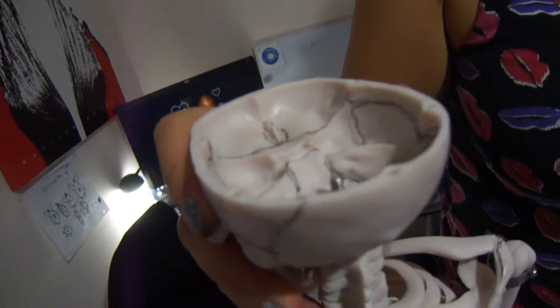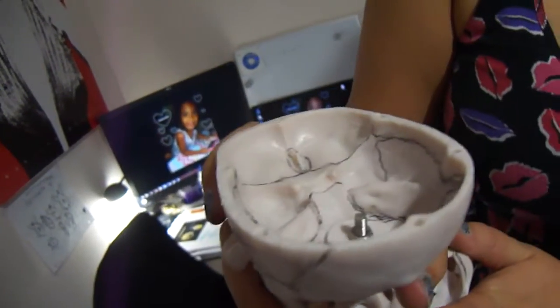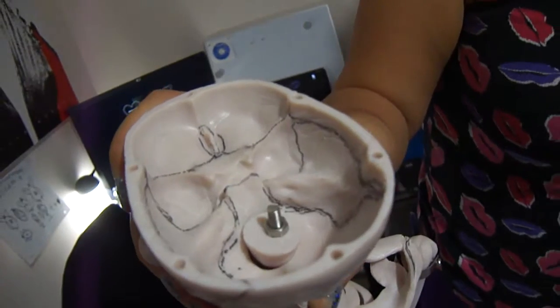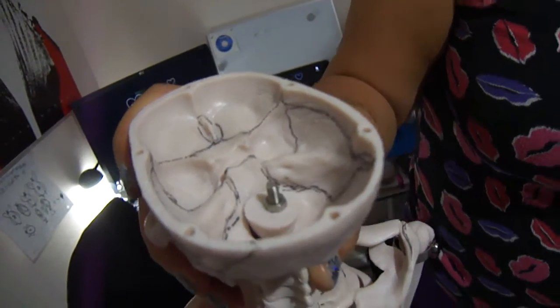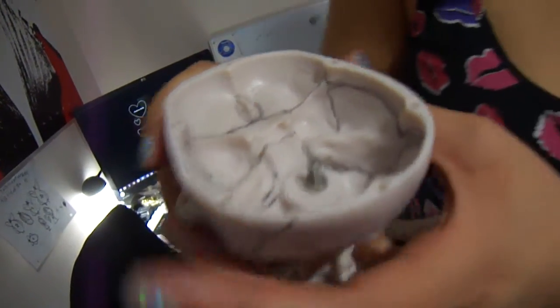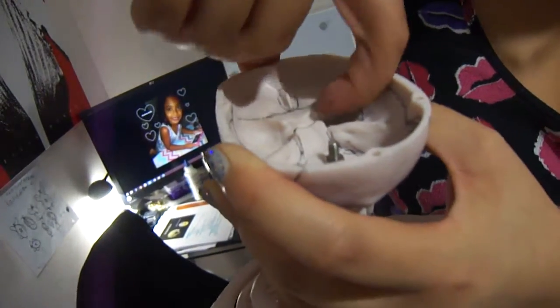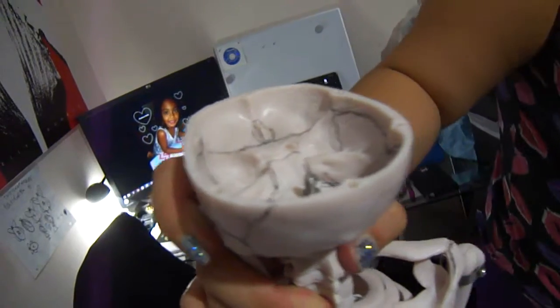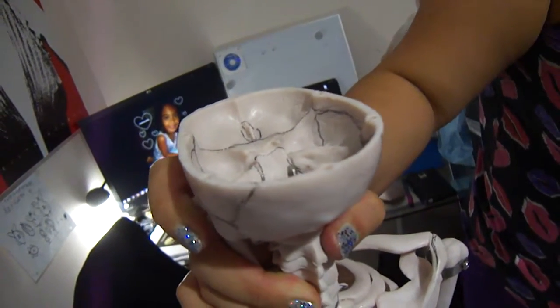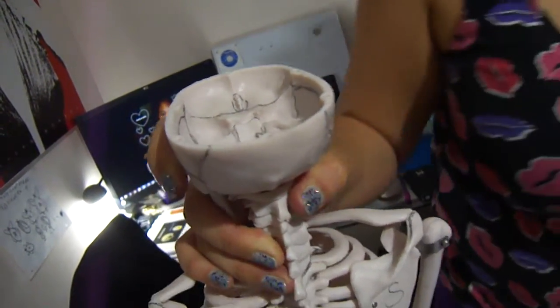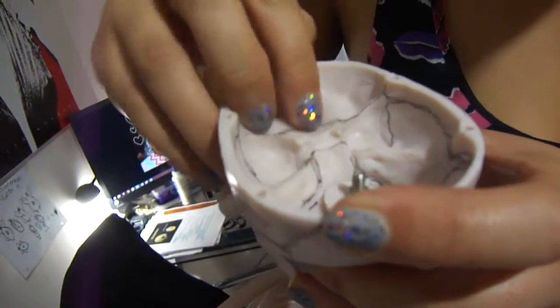Then the internal view of the sphenoid. So this would be the lesser wing. The greater would be here, this part. Let's see. The optic canal would be these little indents there.